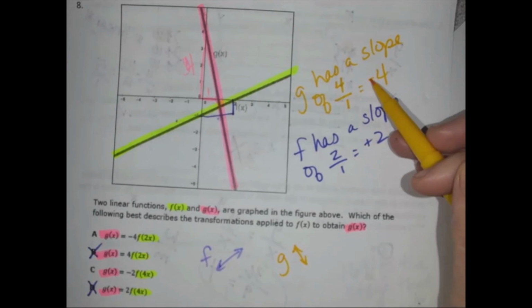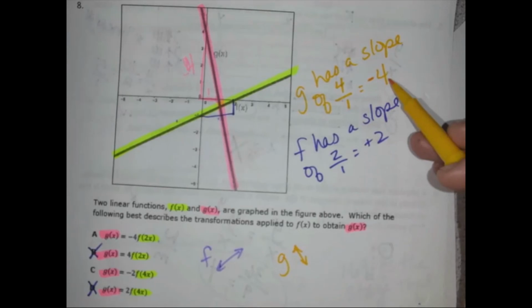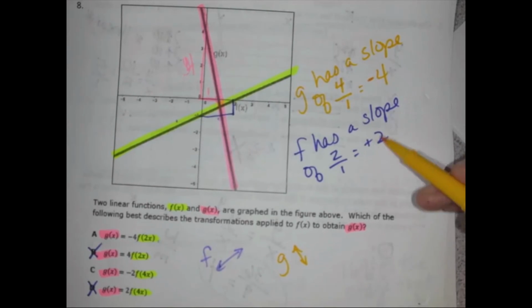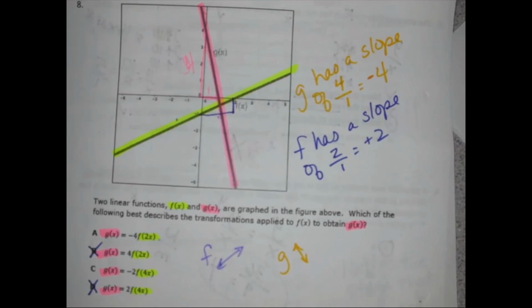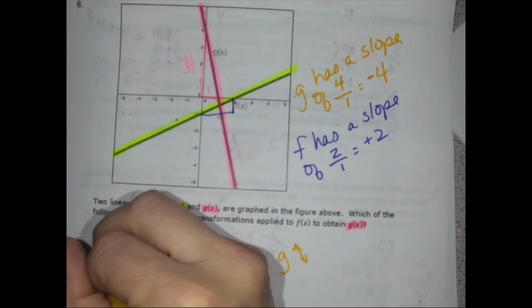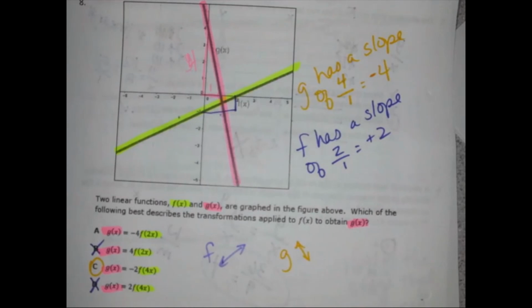The direction changed. The negative doesn't mean it's smaller. It just means that the direction changed. I went from a 2 to a 4. So that means I multiplied by a 2. C is my correct answer.